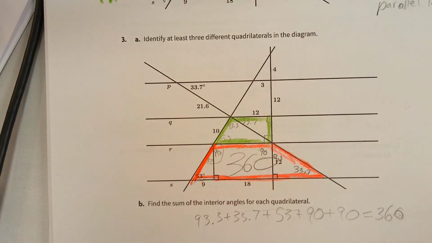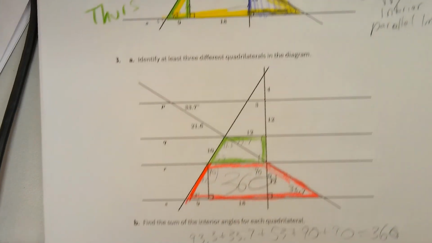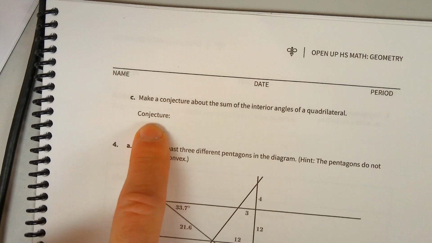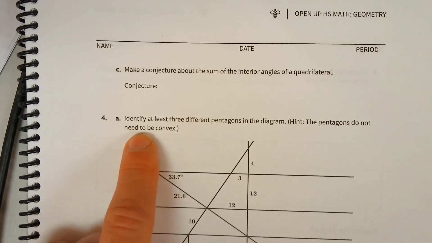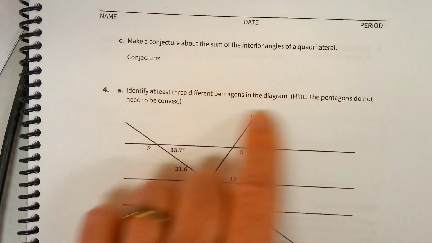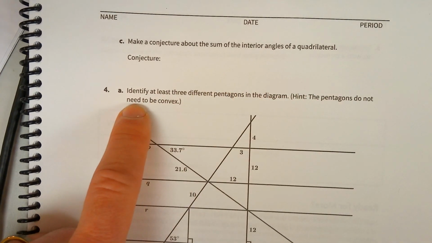It does say do 3. So I'll let you pick one more quadrilateral. Find the angles, add them up, and make a conjecture about the sum of the interior angles of a quadrilateral. Identify at least 3 pentagons.